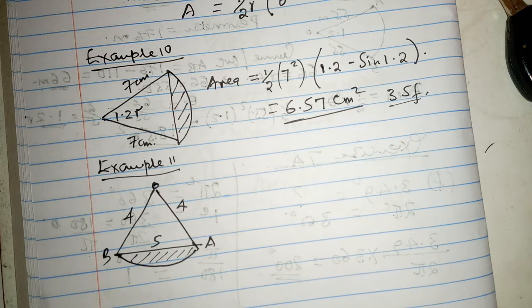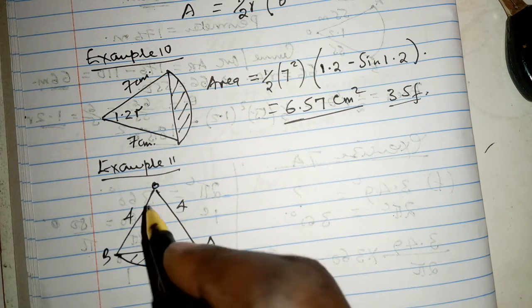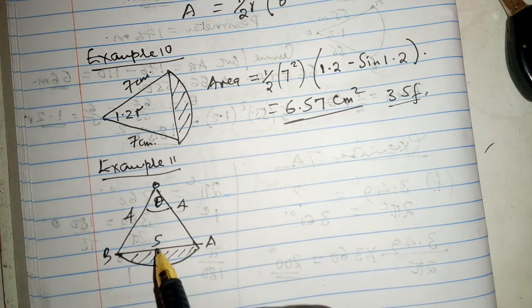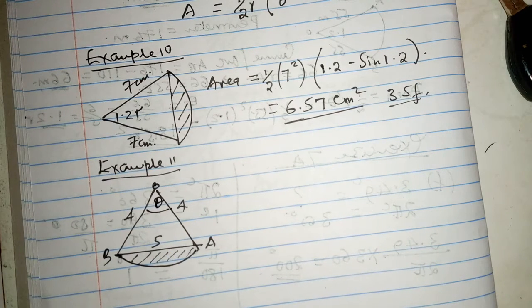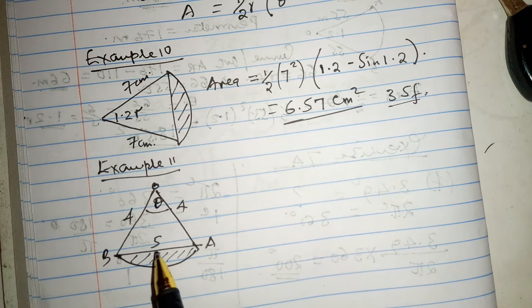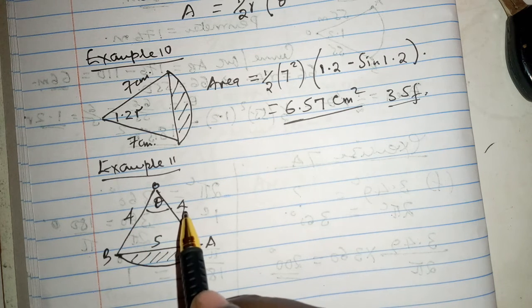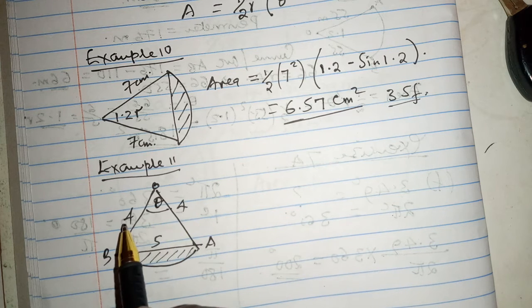Now, it is important to note that we do not have theta, we don't have the angle, and we have the opposite side, which is 5. And it hints to us that we can use either the sine rule or the cosine rule, because 5 squared is equal to 4 squared plus 4 squared minus 4 times 4 cosine theta.